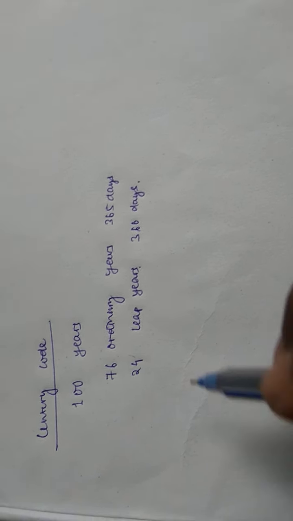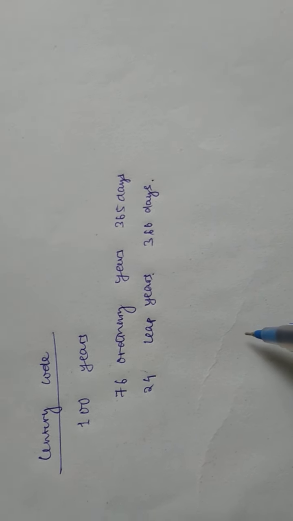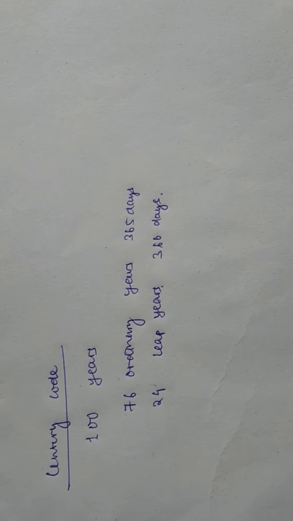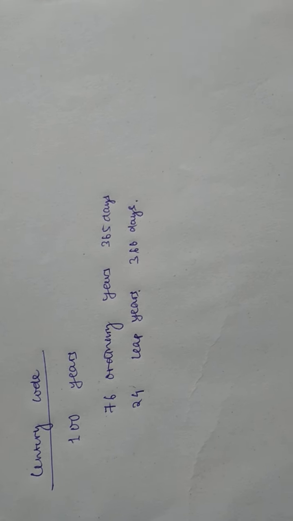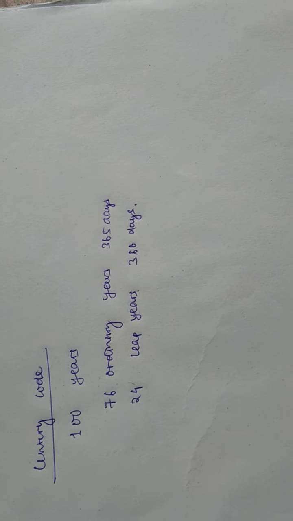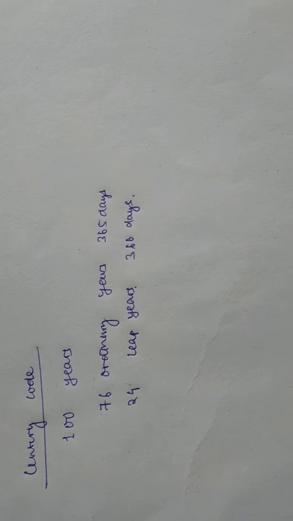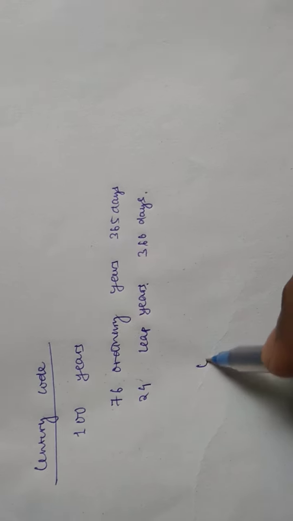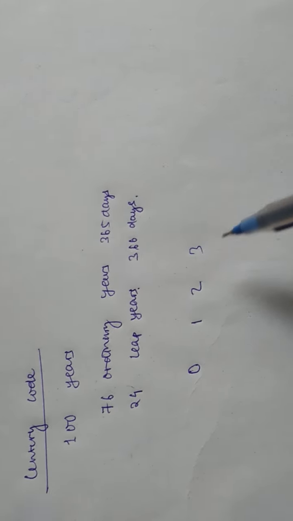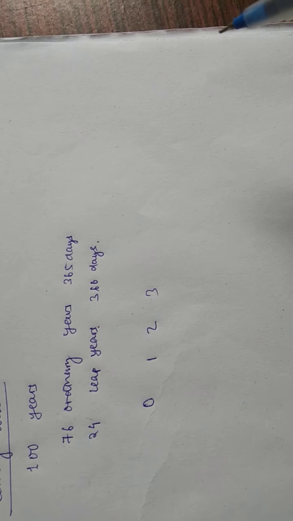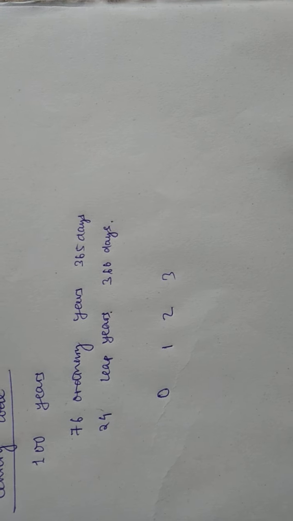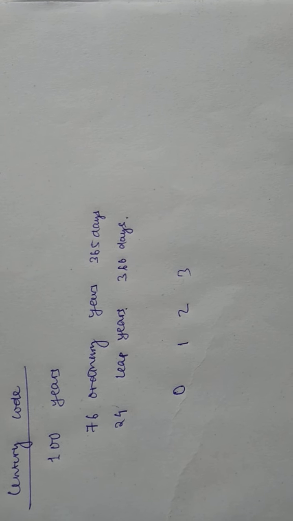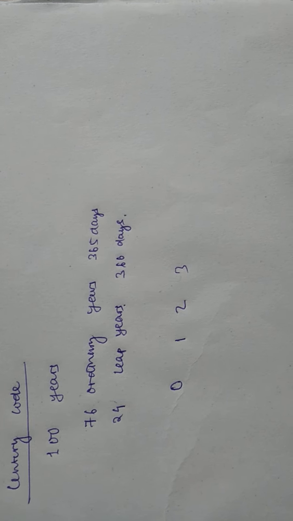And for every 4 years, when we divide the thousands, we get 4 possible remainders, 0, 1, 2 and 3. When we divide 1000 by 400, what do we get? As remainder we get 2.